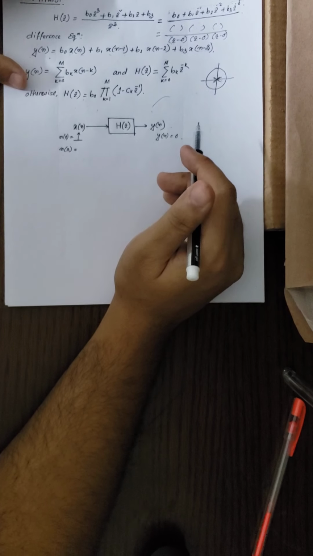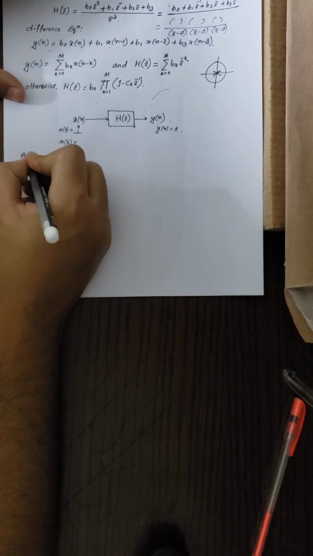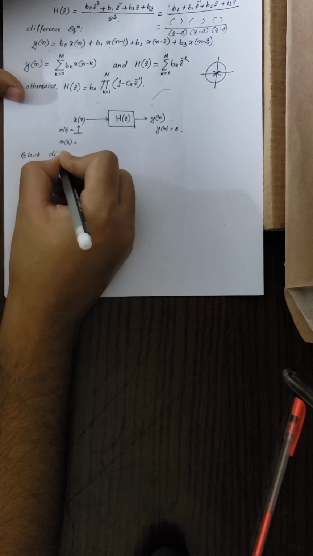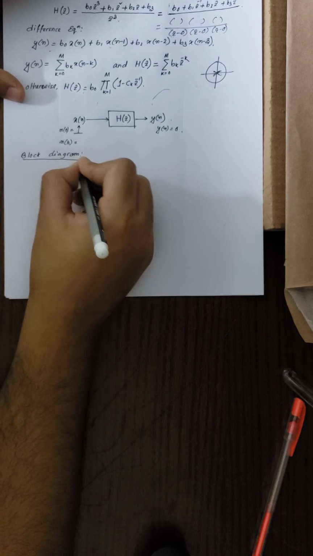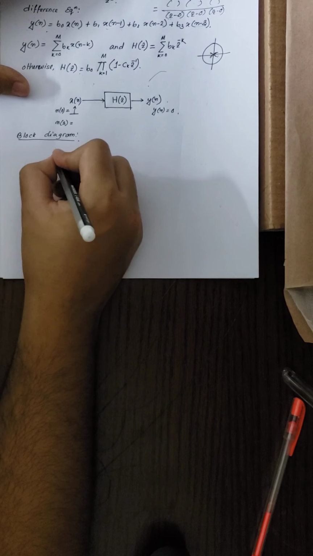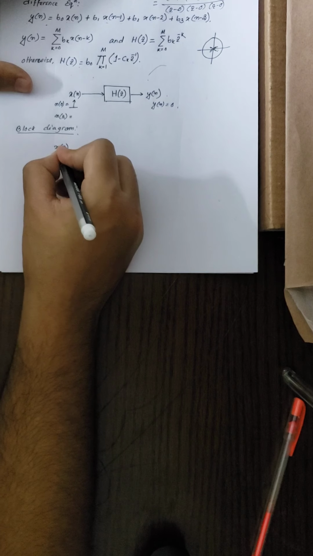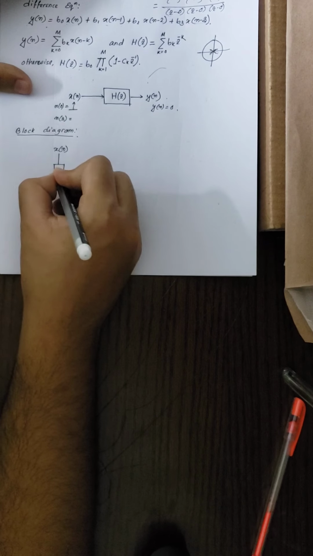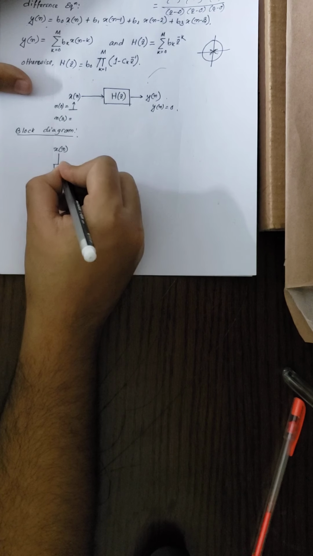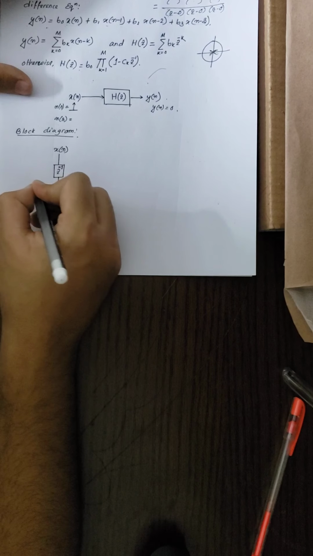So now let us look at the block diagram of an IIR filter. If we get x of n as an input and delay it by z inverse 1 in the z domain, that essentially means delaying the signal in the time domain.